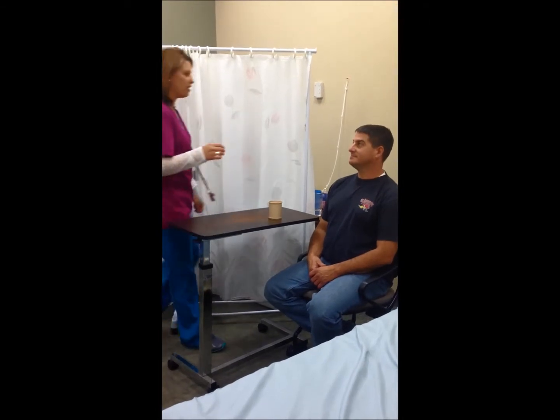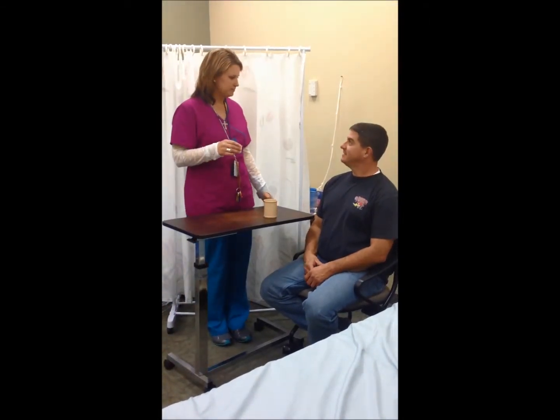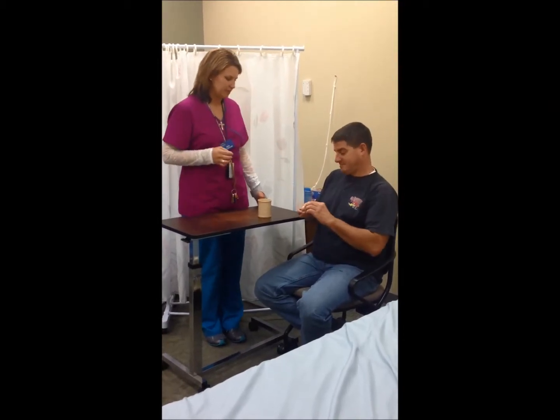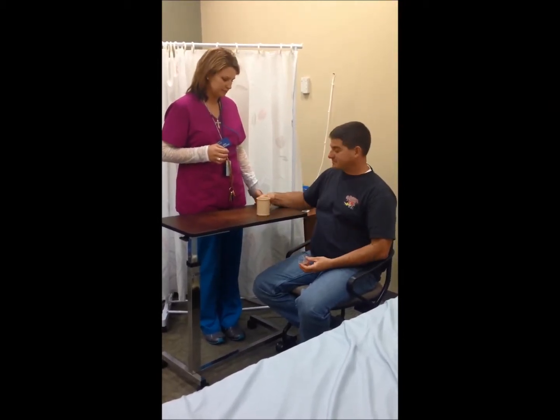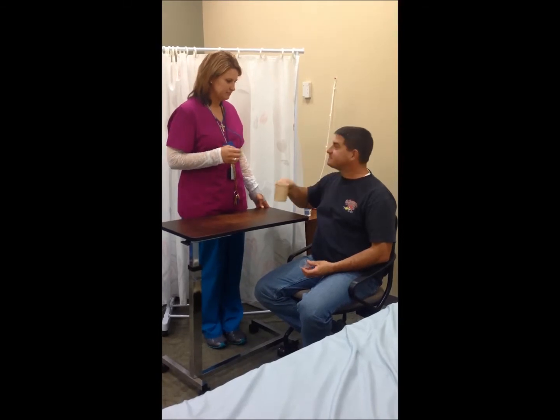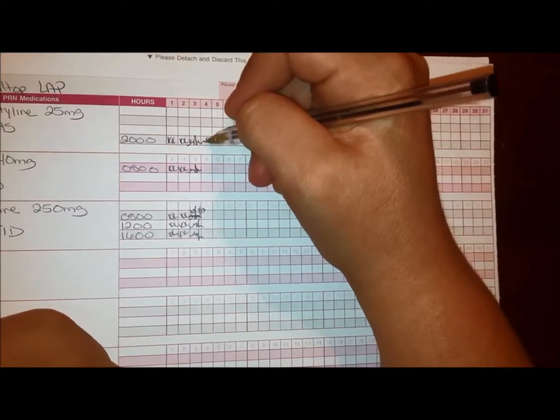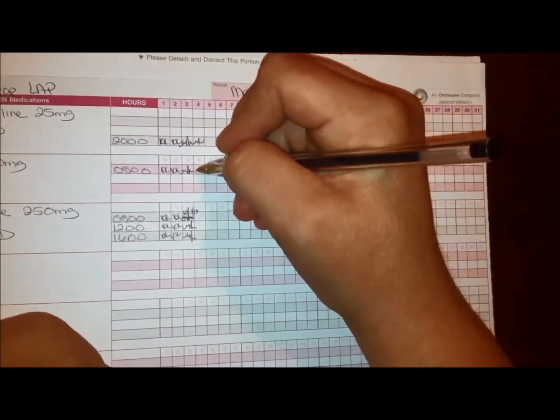Identify and verify the right client. Then take the time to explain the administration procedure to the client. After administering the medication, dispose of any used material and return the items to the storage area. Finally, document and sign the medication administration record.